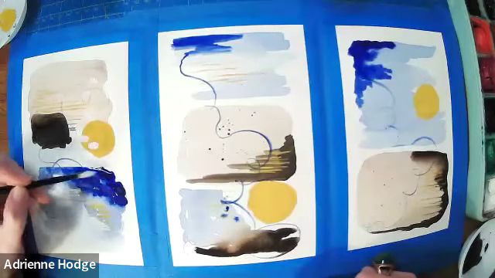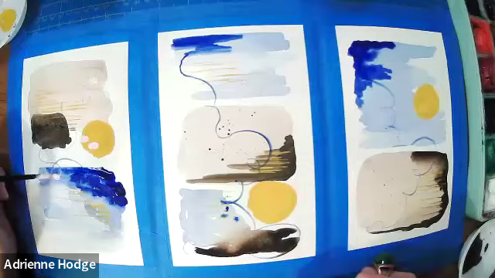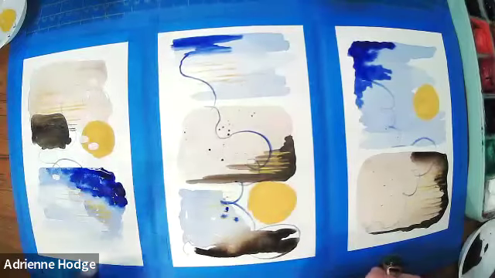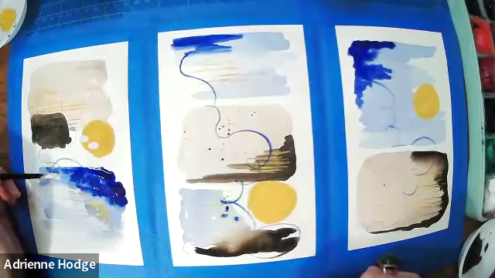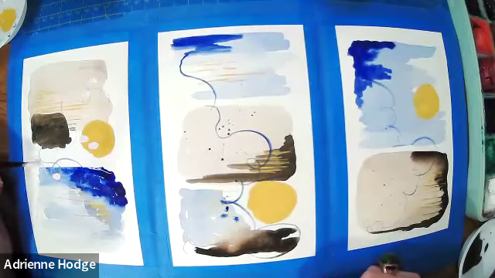So I would like to overlap right here because then I would get a really strong contrast between that dark blue and this pink, but I can tell it's still just a little too wet, so I'm not going to do it.